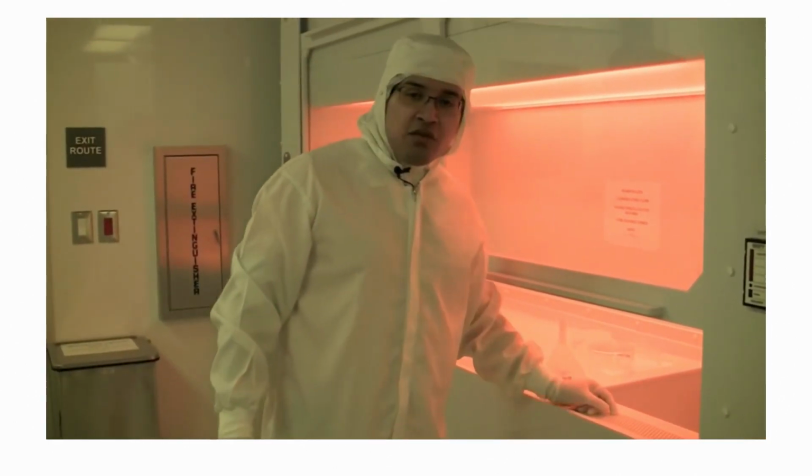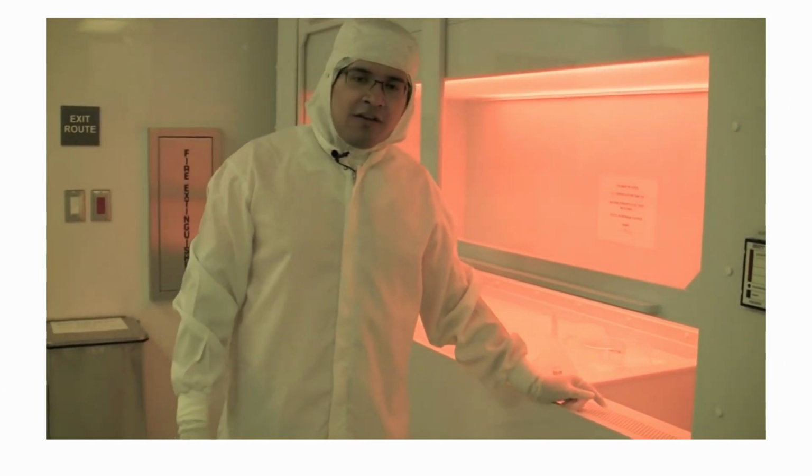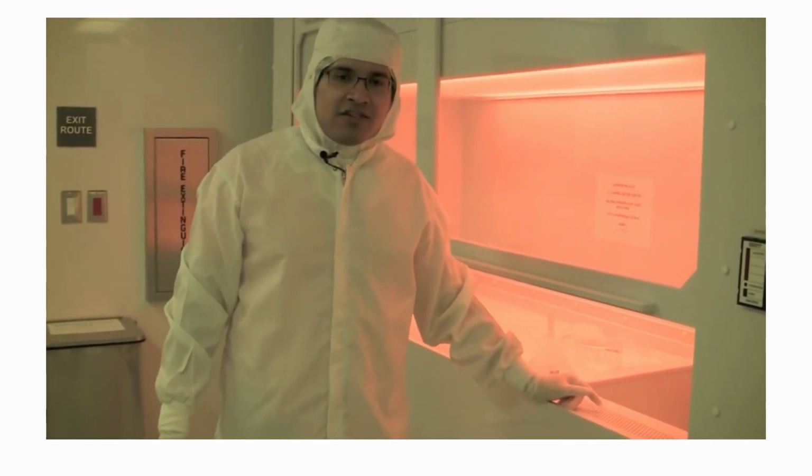So right now I'm just going to rinse this last container, but that pretty much concludes photolithography for our facility, and thank you for watching.